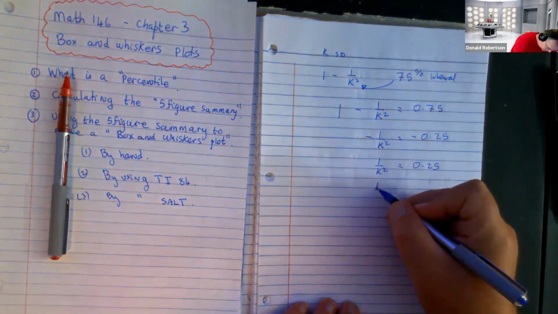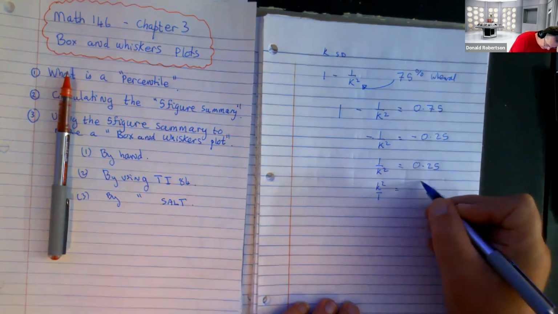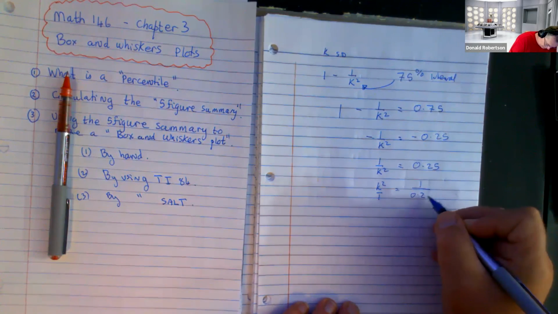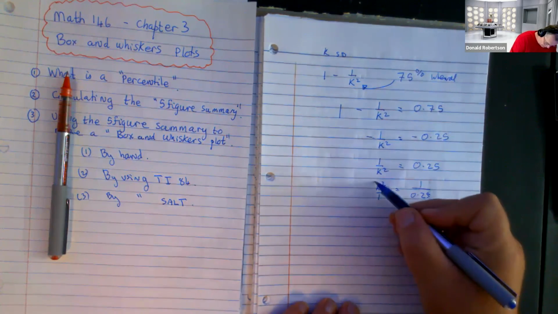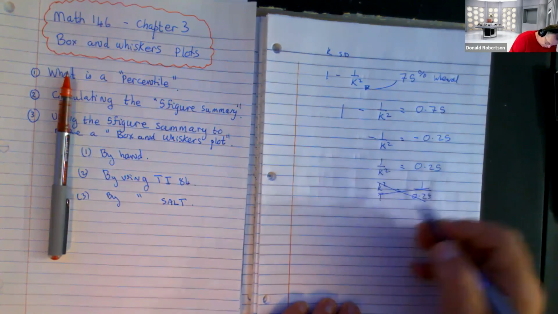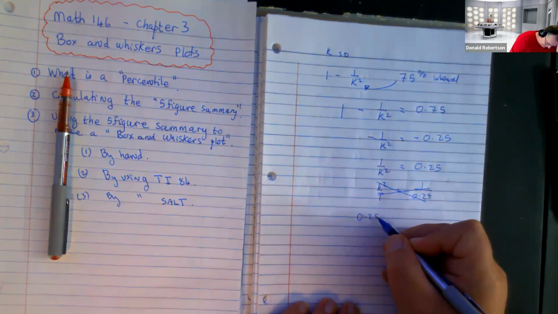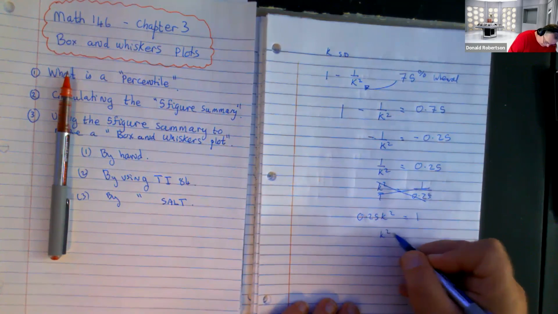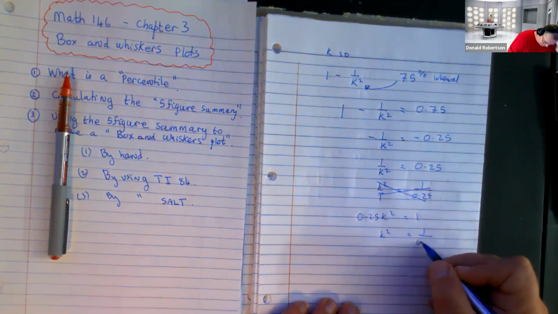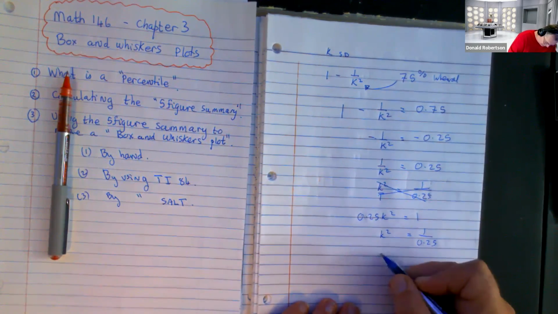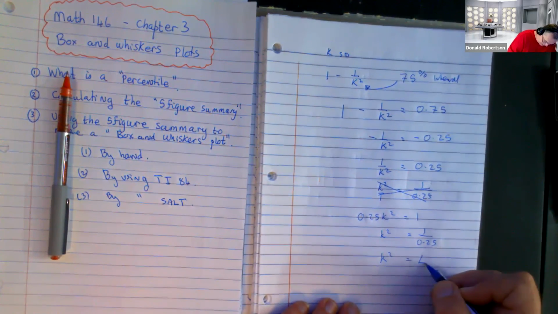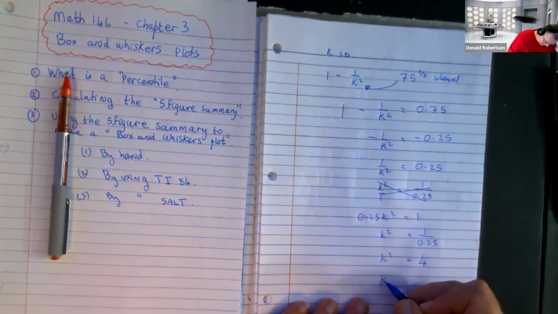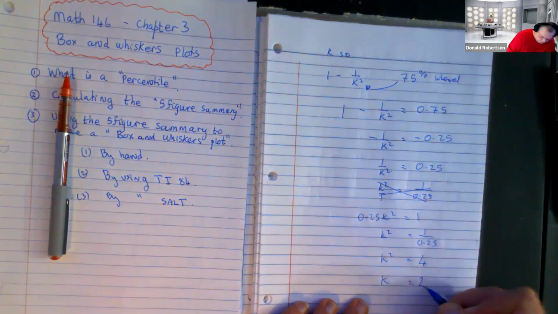If I turn this guy upside down, I can turn this guy upside down. Or, if you don't like that, I can cross multiply. And that means I can now divide both sides by 0.25. And I get 4. And that makes k 2.